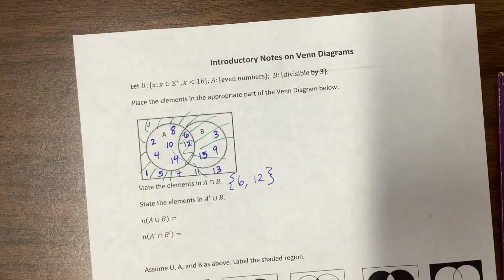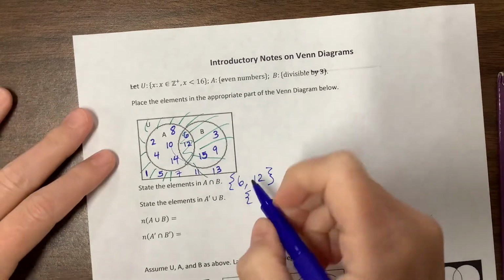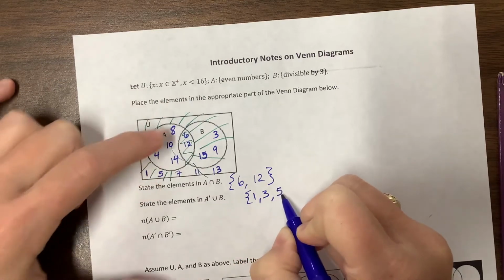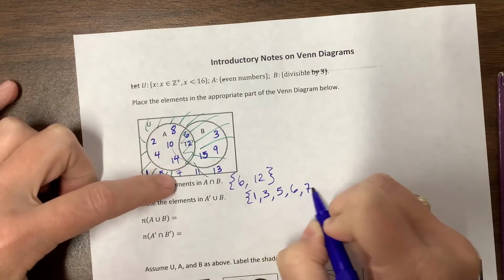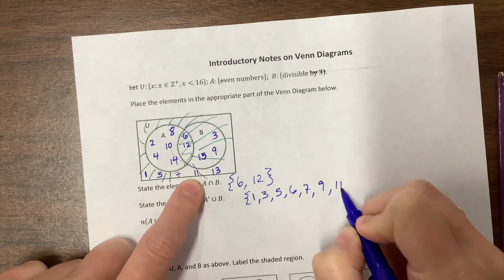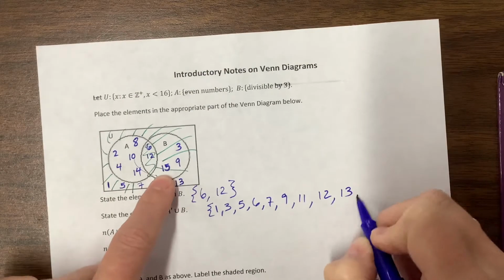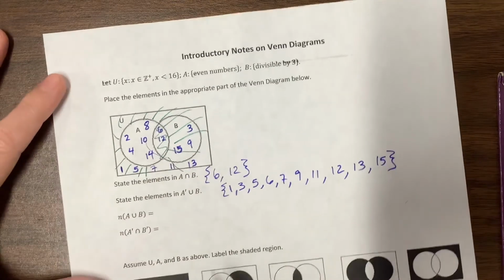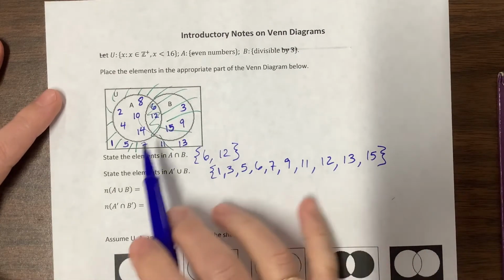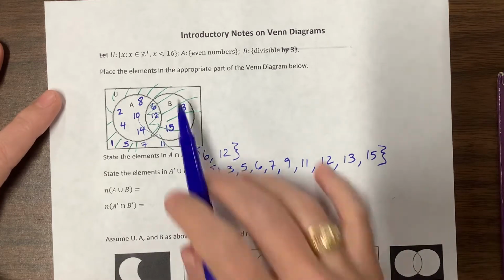So if I put them in order, for the sake of convenience, I have 1, I have 3, I have 5, I have 6, I have 7, I don't have 8, I have 9, I don't have 10, I have 11, I have 12, here's 13, I don't have 14, I do have 15. So that is the set of elements. I've named out all the elements that are in not A, or in B, so this is the union.